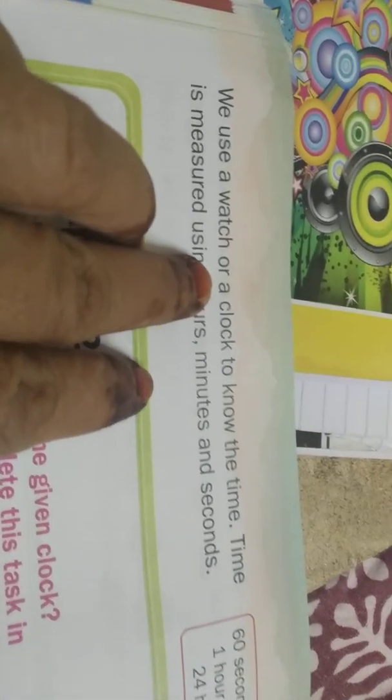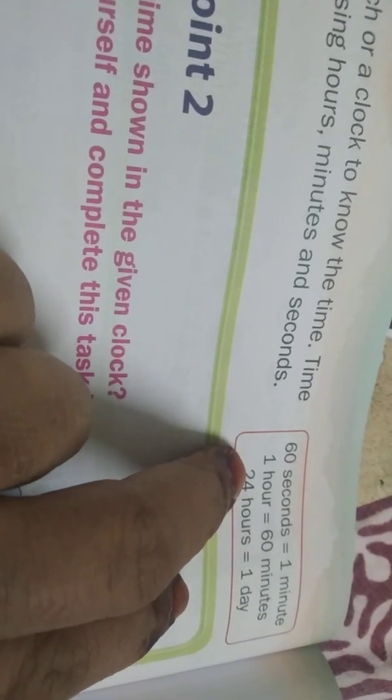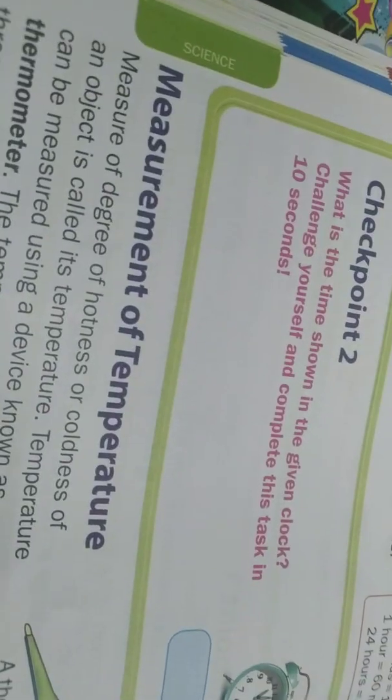So we use a watch or a clock to know the time. Time is measured using hours, minutes, and seconds. So they have given the units here. 60 seconds equal 1 minute. Learn this one. 1 hour equals how many minutes? 60 minutes. 24 hours equal 1 day. Very simple. Okay. Next, what is the time shown in the given clock?